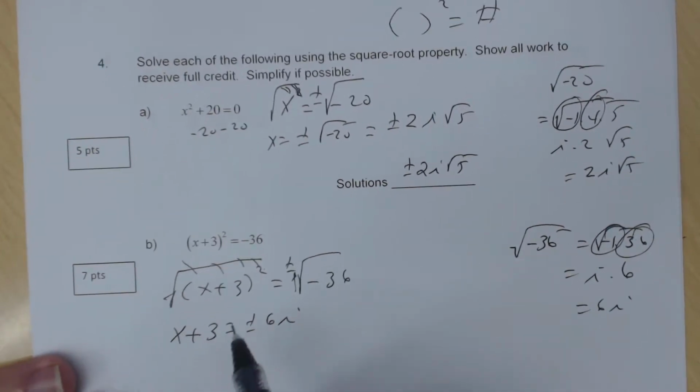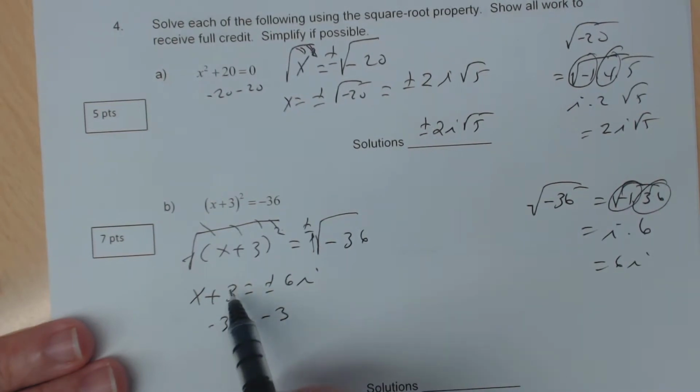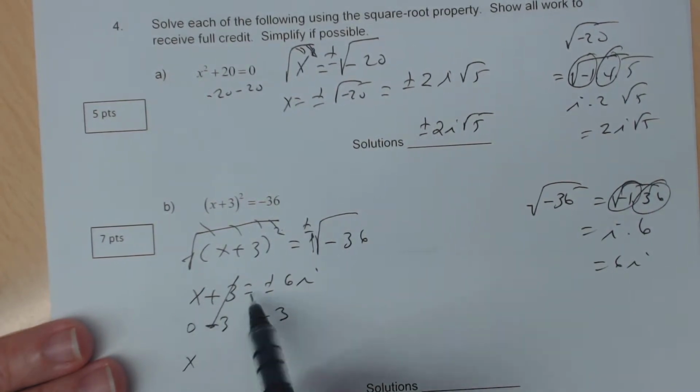So you've got to get x by itself though. So you can subtract 3 from both sides, just like this. And so combining like terms, 3 and a negative 3 is 0. So you're left with x equals.